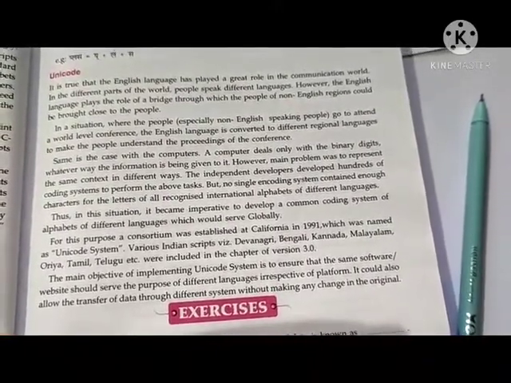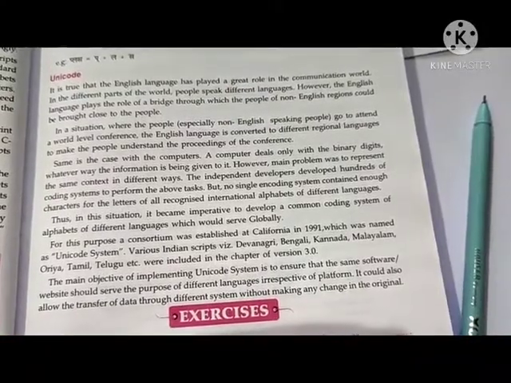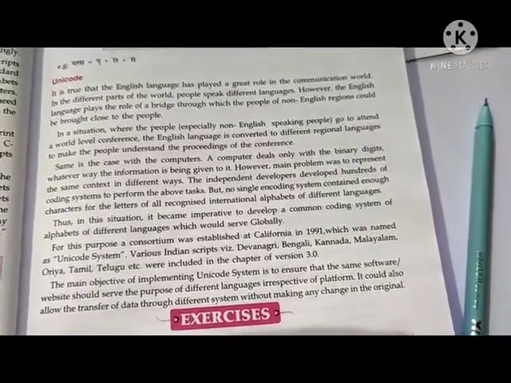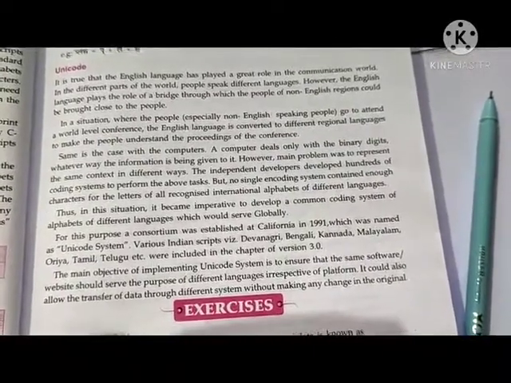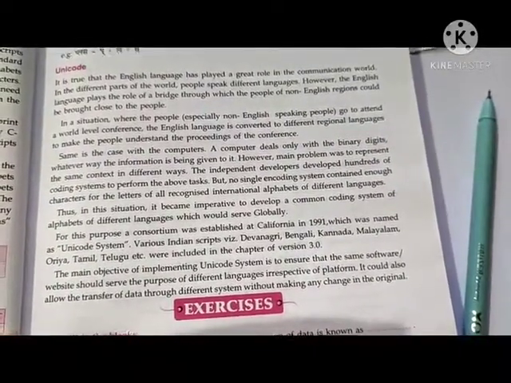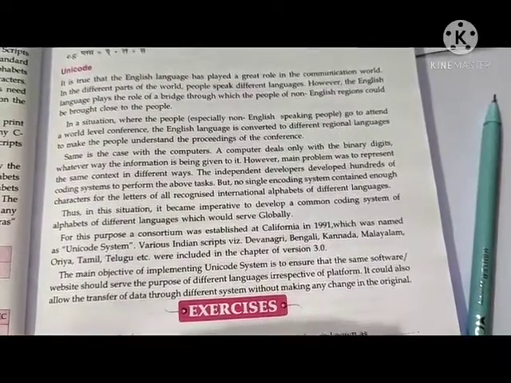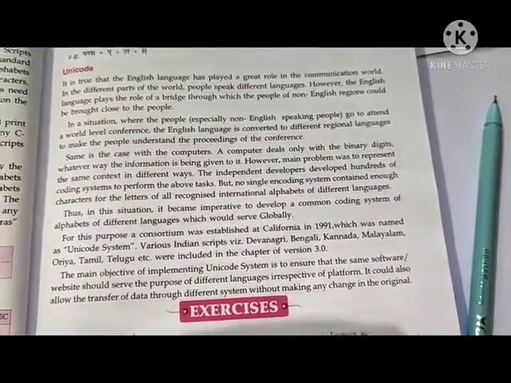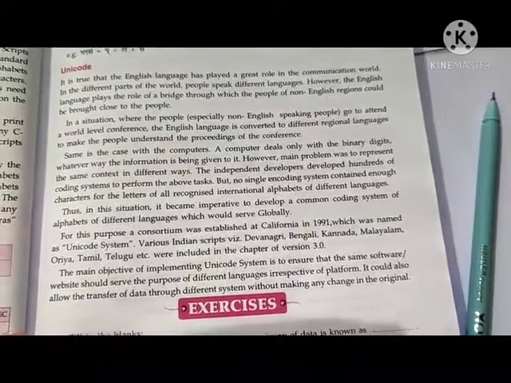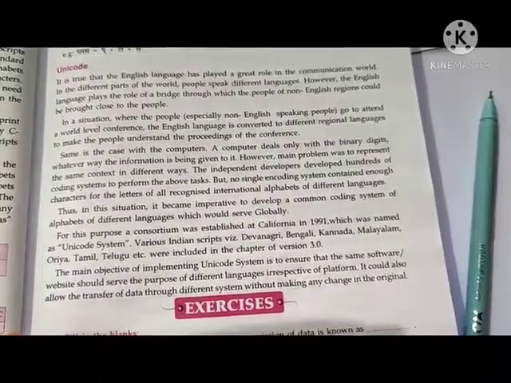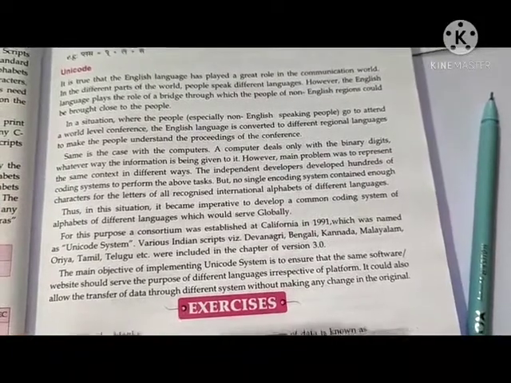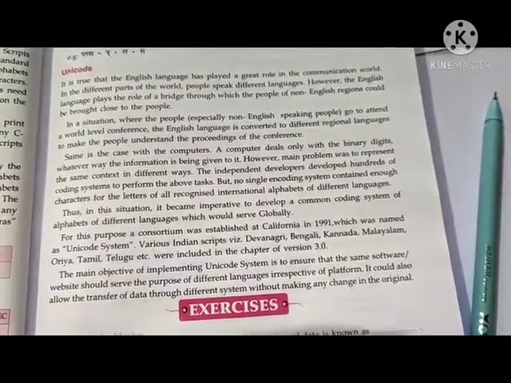For this purpose, in California, in 1991, the Unicode system was developed. This Unicode is a universal code that represents a number of characters that are more than the ASCII code. This system includes Devanagari, Bengali, Malayalam, Odia, Tamil, and many more languages from the world.